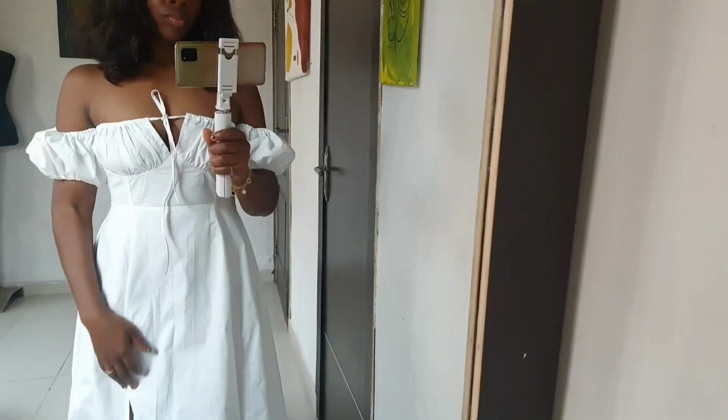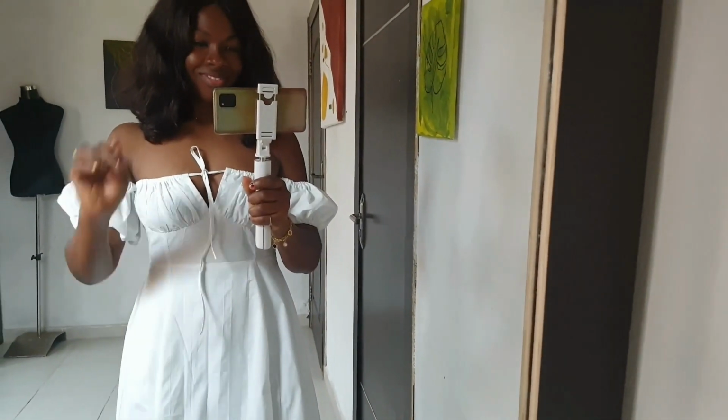Final step for me was to hem the bottom, and voila, that is it. Voila, this is it right here.